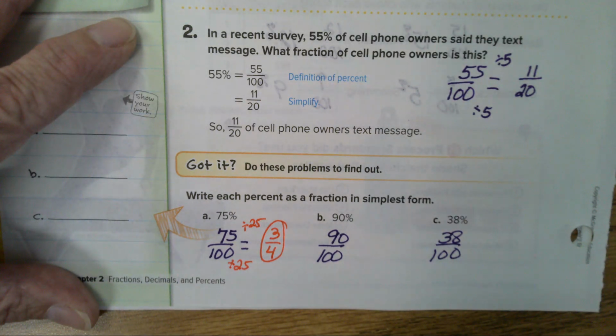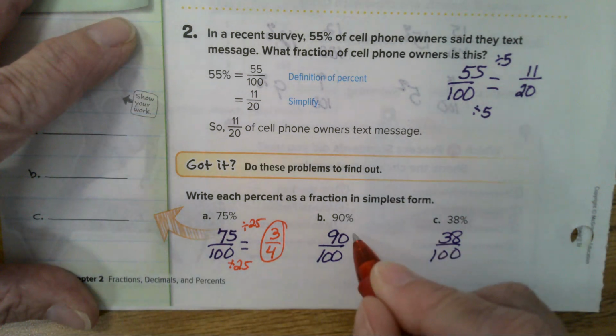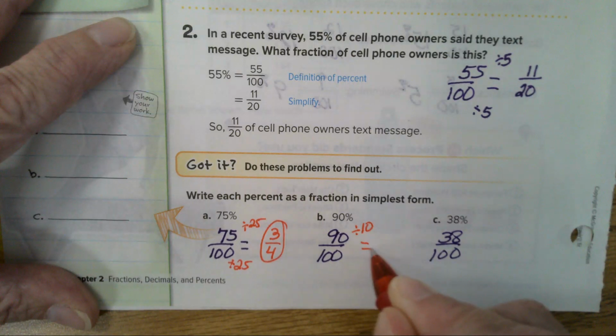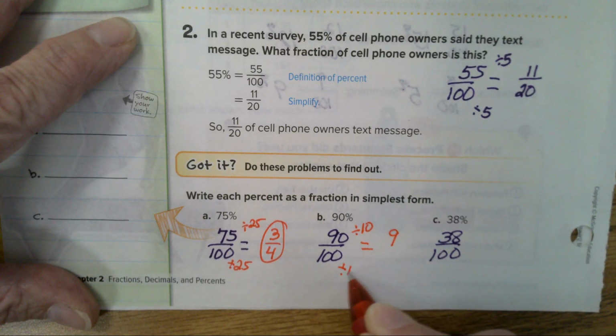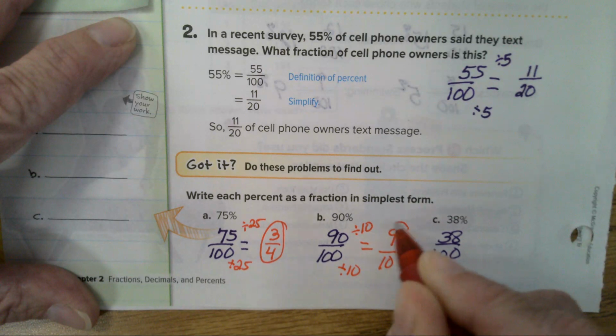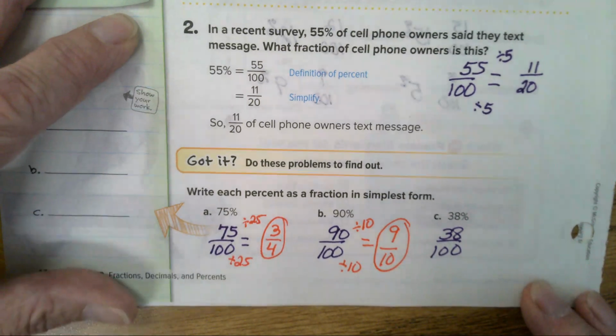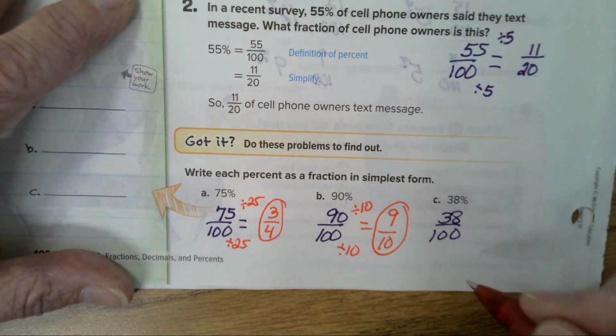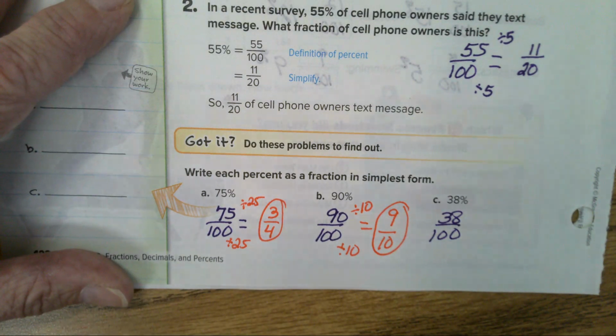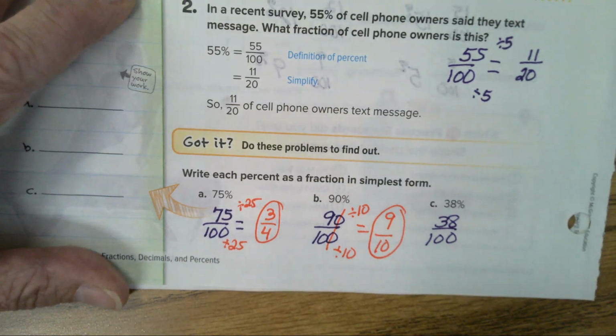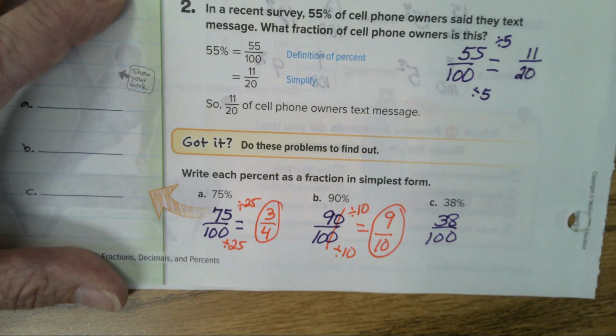Now, when they both end in a 0, what number divides all the numbers that end in a 0? 5. 5 will, but there's a bigger number than 5. 10. If it ends in a 0, you can divide them by 10. 90 divided by 10 is 9. 100 divided by 10 is 10. 9/10. Can you cross off the 2 zeros? You could just do that too, yes. Good question, and you have 9/10 that way. That's called a shortcut, dividing by 10.